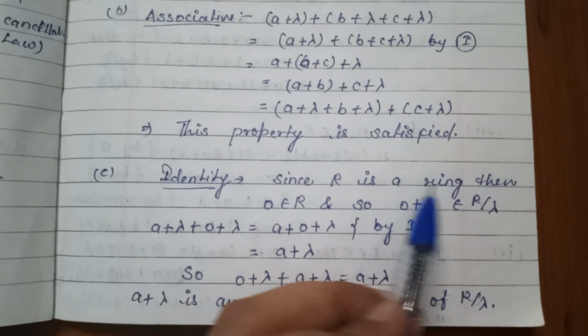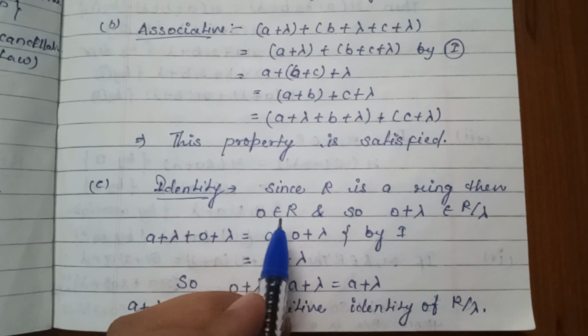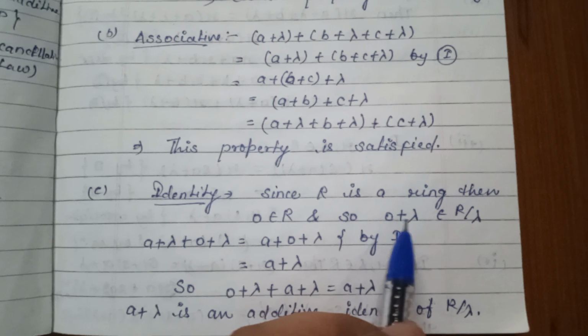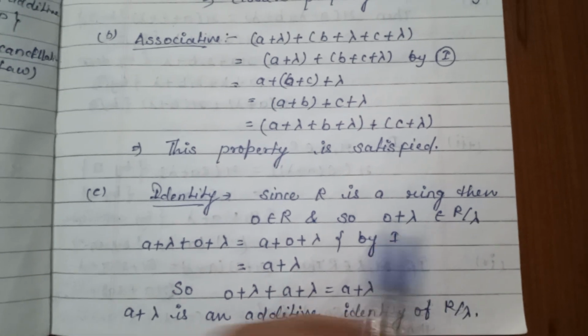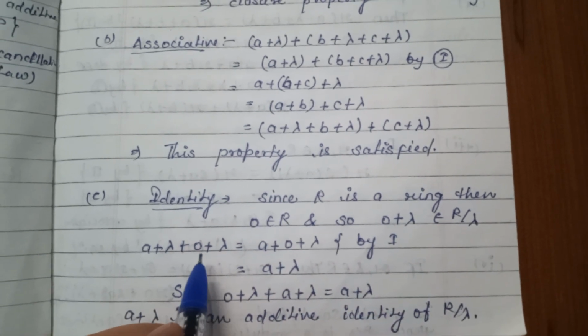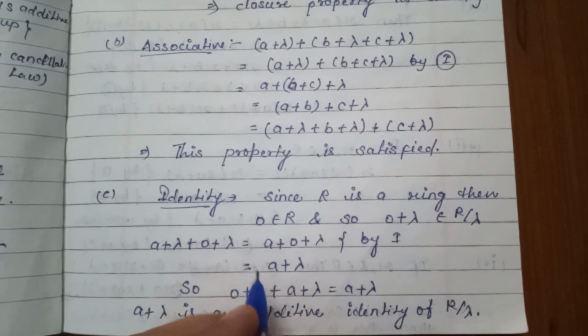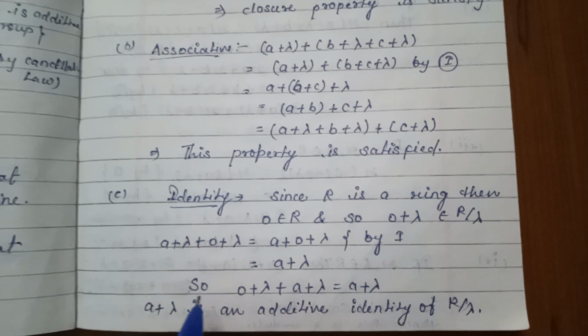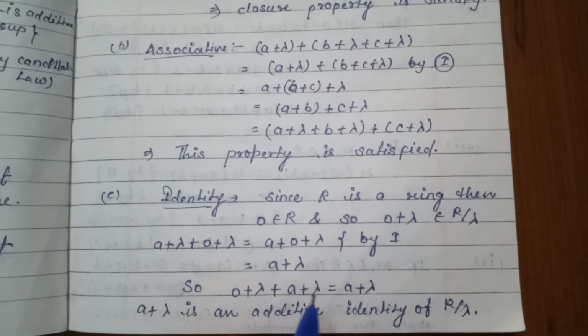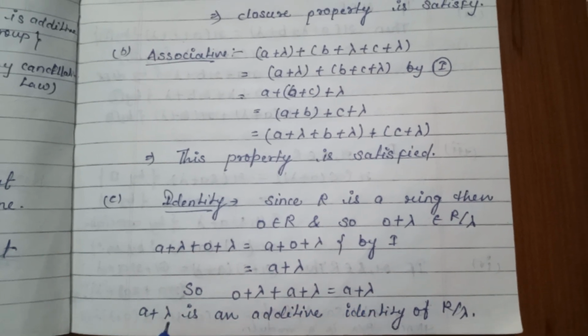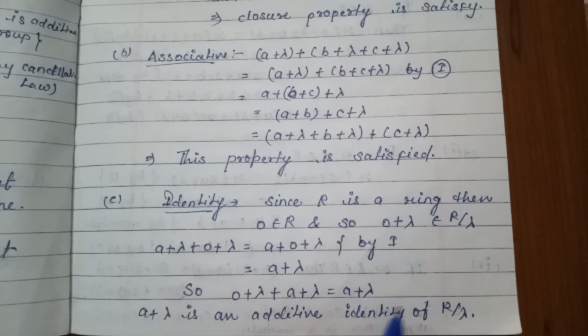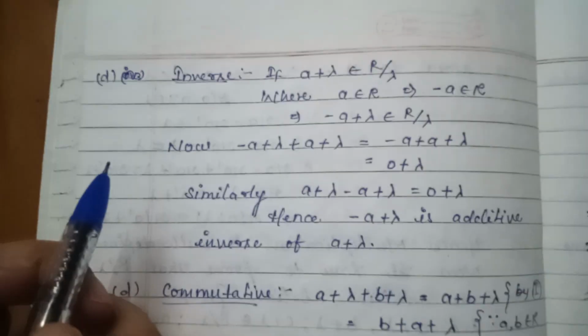Since R is a ring, 0 belongs to R, and so 0 + λ belongs to R/λ. (a + λ) + (0 + λ) is equal to (a + 0) + λ by first property, which is equal to a + λ. So (0 + λ) + (a + λ) is equal to a + λ. So 0 + λ is an additive identity of R/λ.